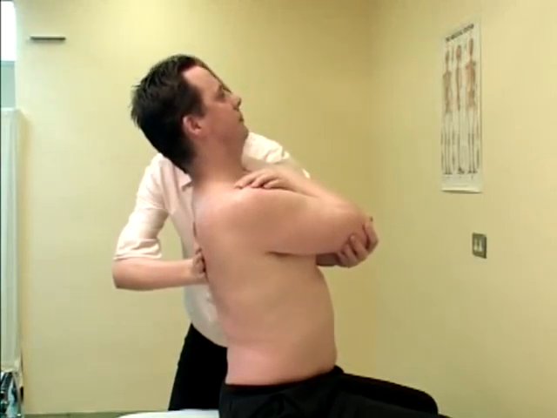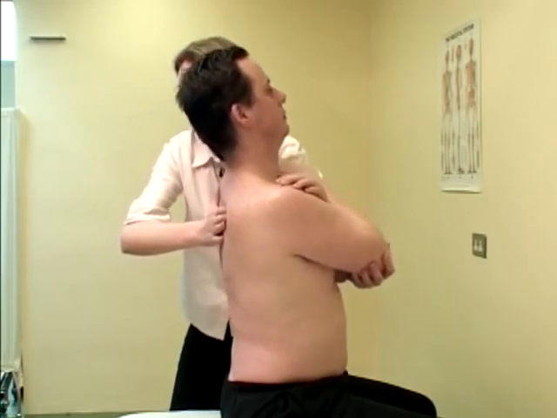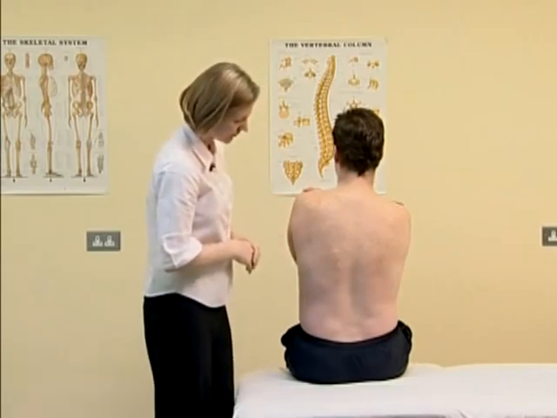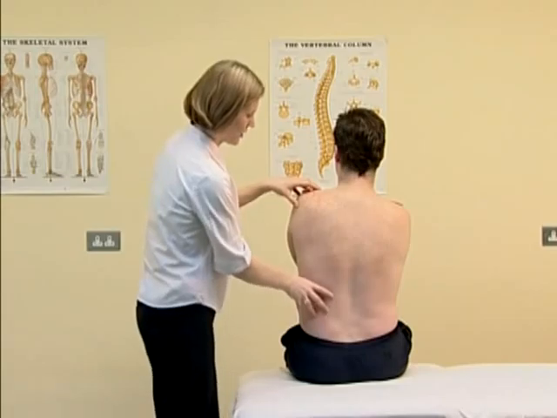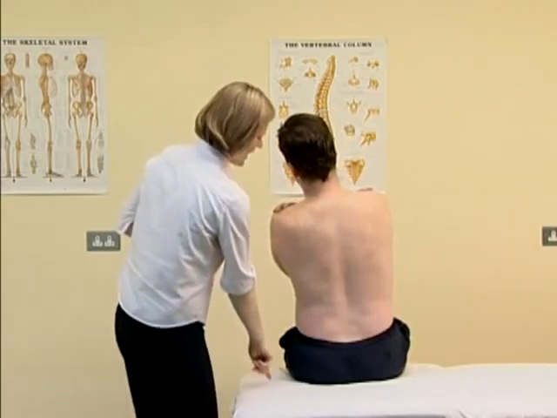And apply overpressure through here, and further up and apply overpressure through there. So to look at side flexion, I'm first of all going to look at side flexion to this side. So I'm going to, again, guide him down. So you're going to bring this ear down to the bed.